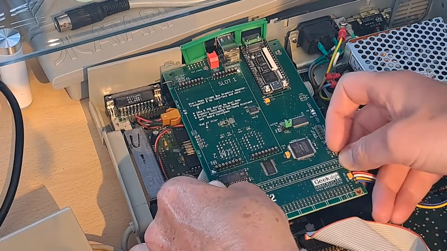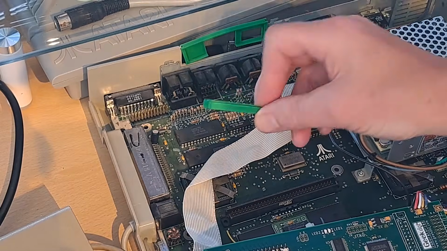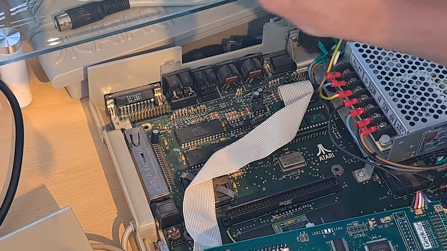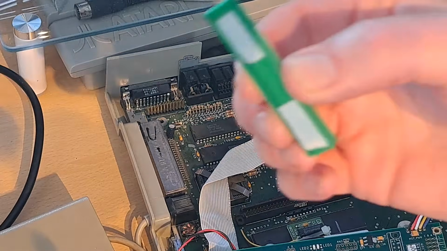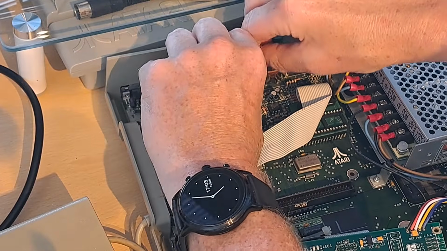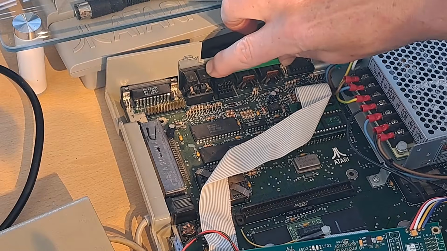I'm also not happy with that support bar. It falls off far too easily. So we're going to put some double-sided tape on that as well. That's much better.